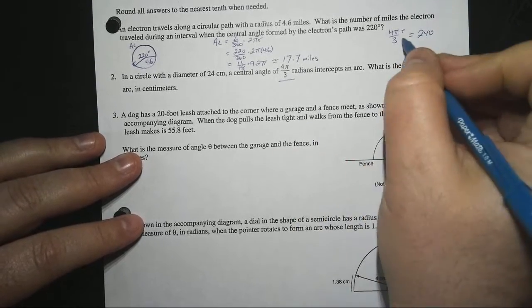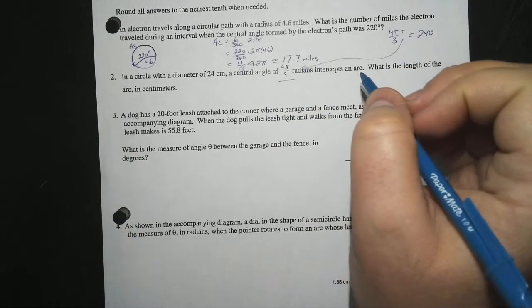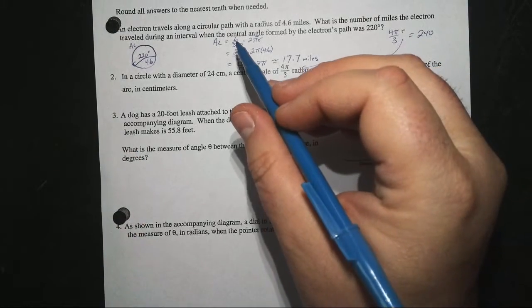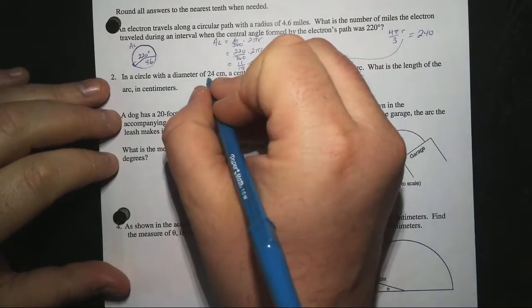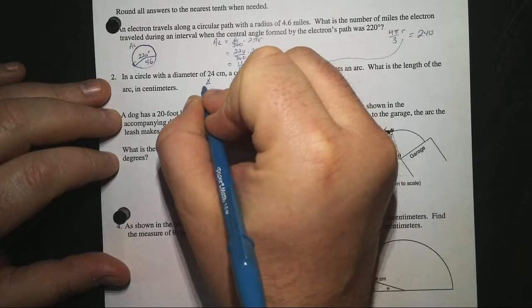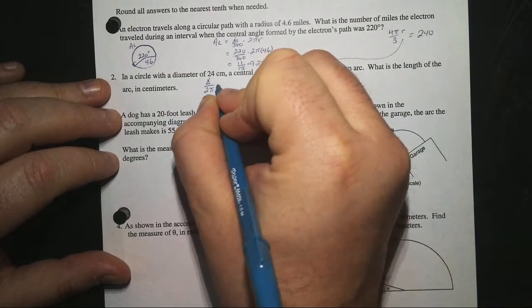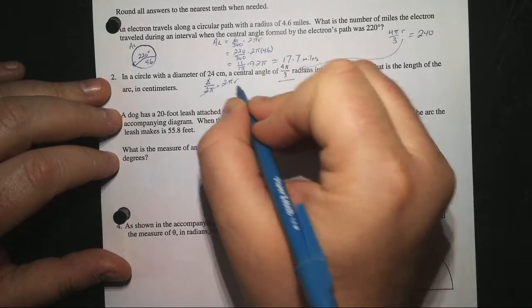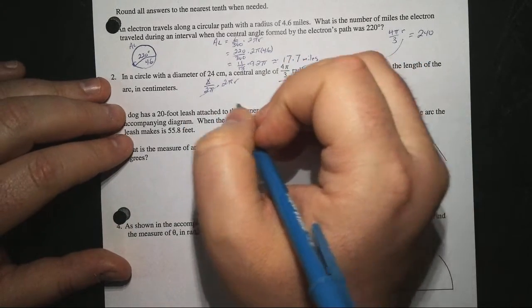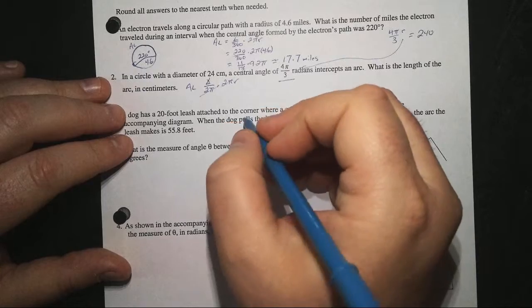And then you can just do the same thing we did. So you're going to do 240 over 360, and you're going to multiply through. If you're doing it in radians, remember the formula is the angle over 2 pi times 2 pi r. The 2 pi's are going to cancel, so it's just the angle times the radius. That's it. That's the arc length in terms of radians, okay?